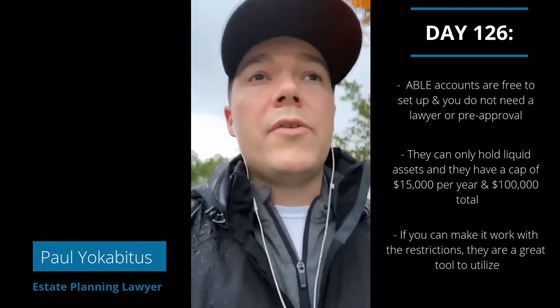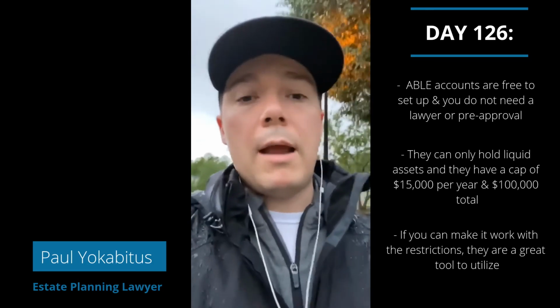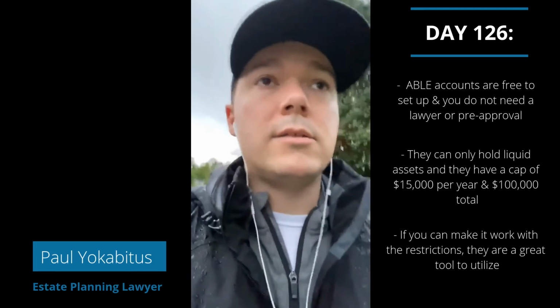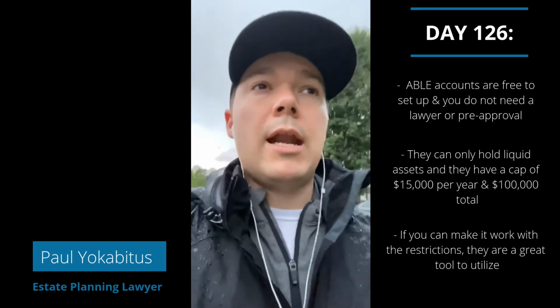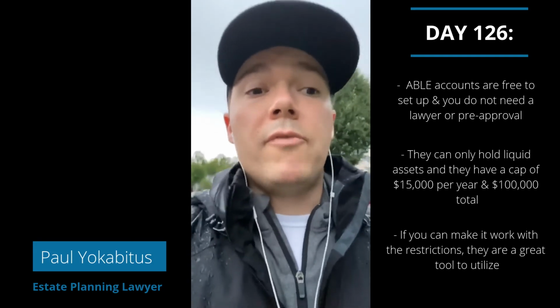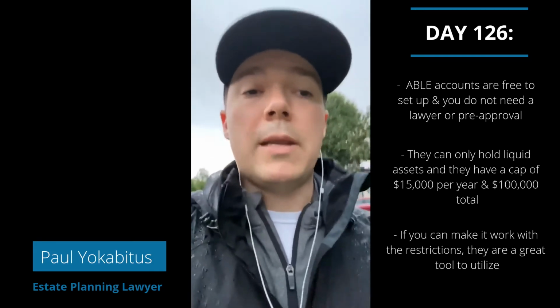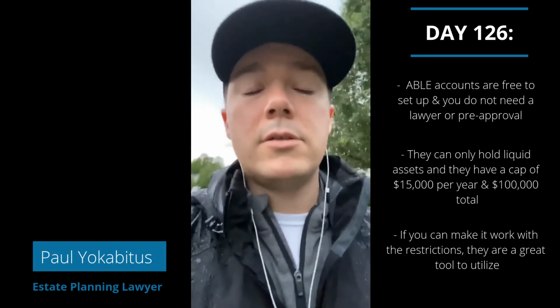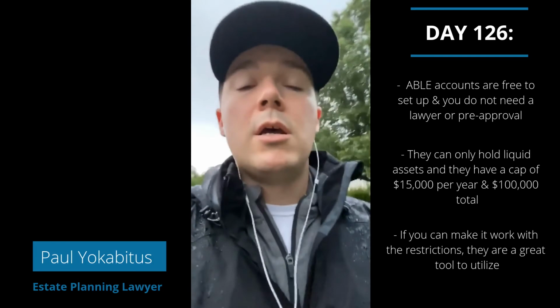So if it's an insignificant amount, like grandma or grandpa left $10,000 to a grandson who has public benefits, then an ABLE account would be a great strategy to shelter that money and prevent the benefits from being suspended. If it's more significant than that, like $100,000, then you're really not going to be helped much by the ABLE account.